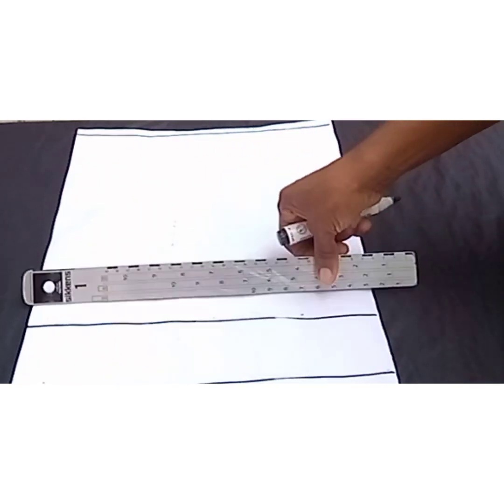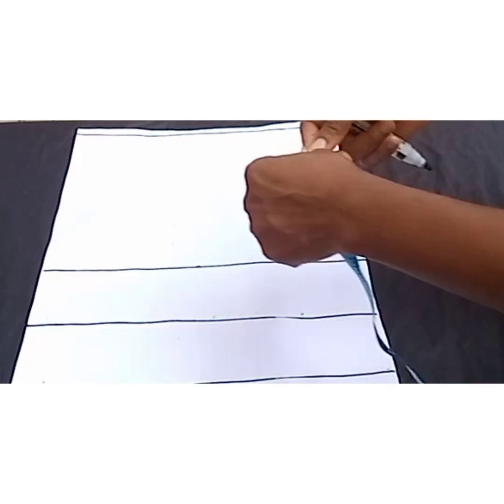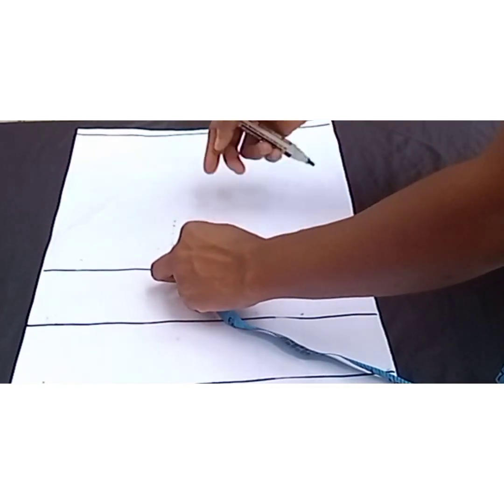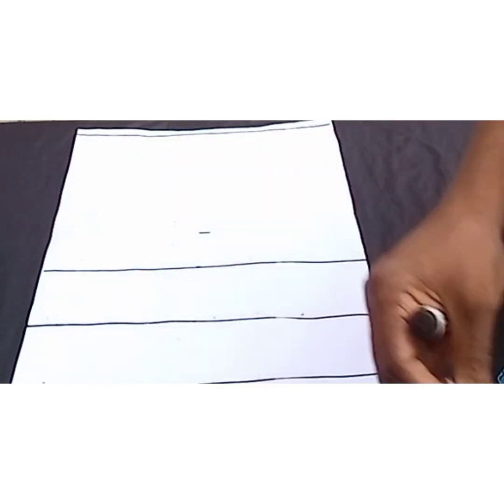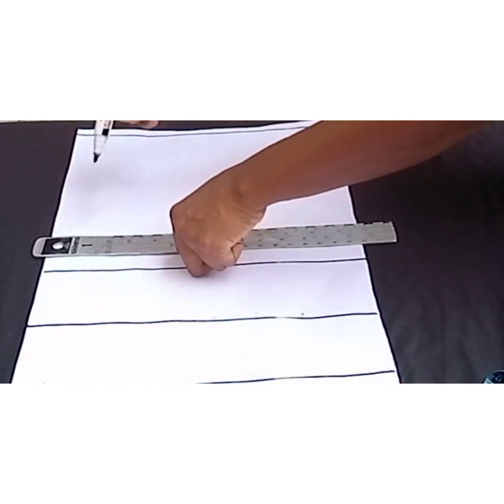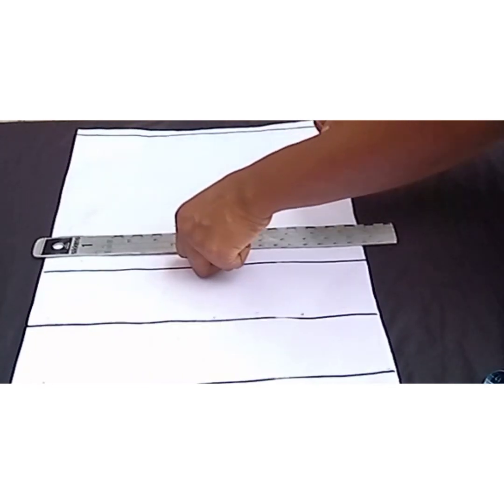All right, so the next thing is to get my chest line. I'll go up by 2 inches from the bust point. So remember, my bust point is 10 inches. I go up by 2 inches, which is 8 inches. That's my chest line. All right, mark into a straight line.